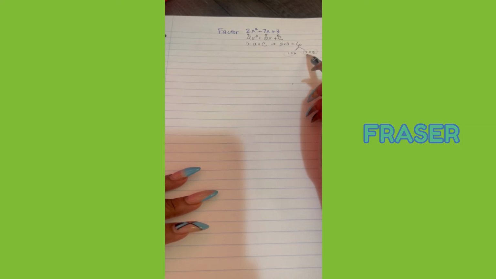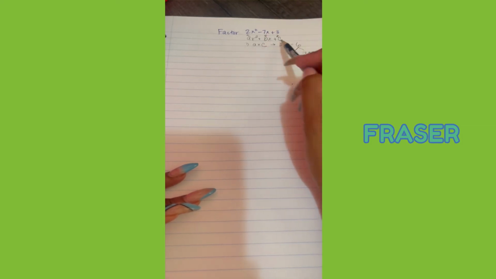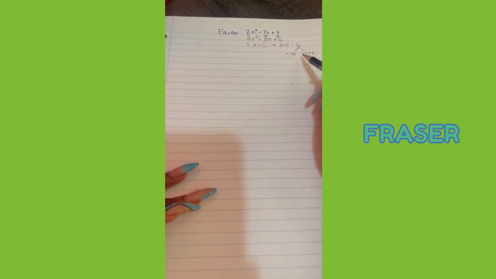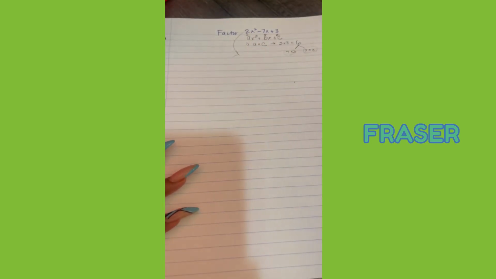Well, either way, this is going to give you 5 or 1, depending on how you look at it. The only way for this to be a -7 is if both factors were negative. -1 plus -6 gives you a -7, and -1 times -6 gives you a +6. So you know that these are the factors that work. Once you figure out the factors, you just take this particular problem and you rewrite it.